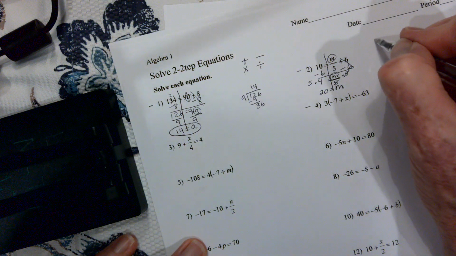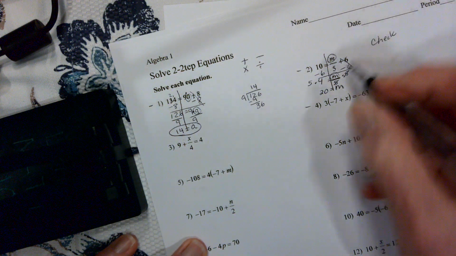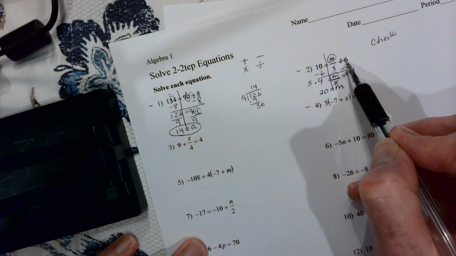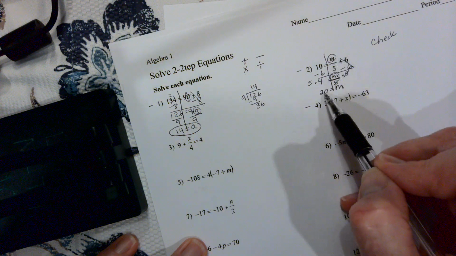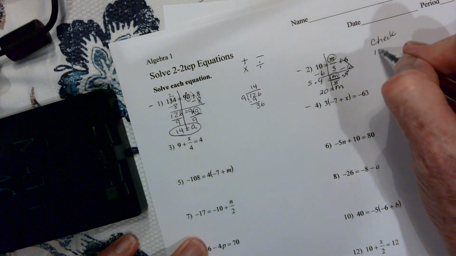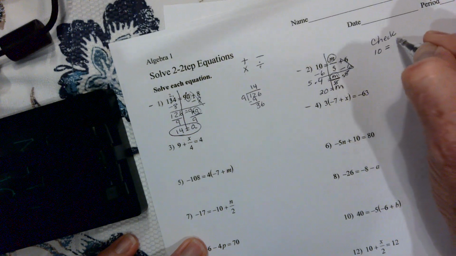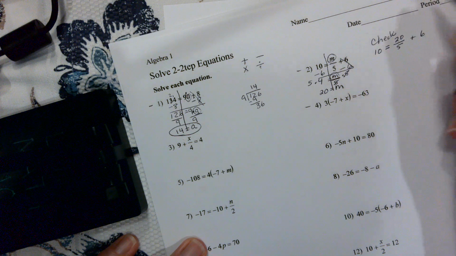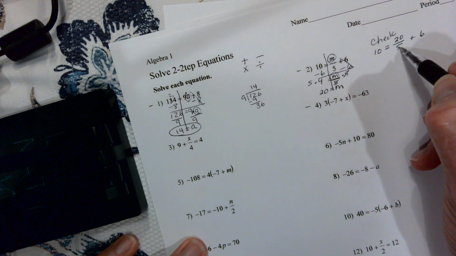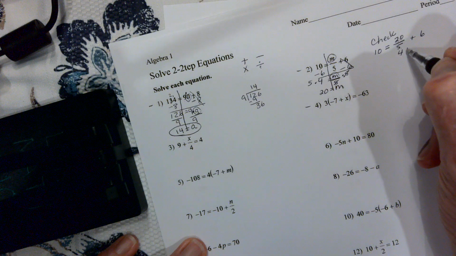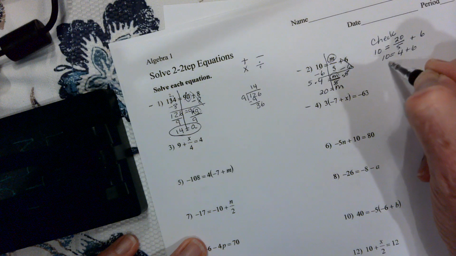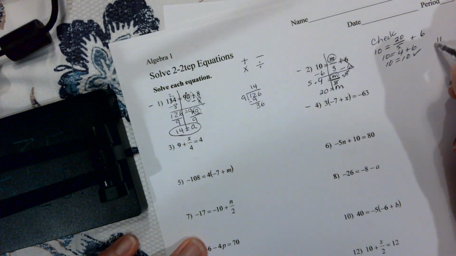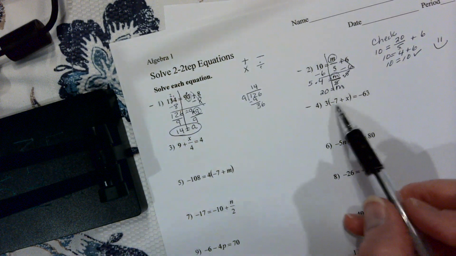Let's check this one just to see if it makes sense. Is it true 10 equals some number divided by 5 plus 6, that some number is really a 20? Well, let's check it out. 10, does it really equal 20 over 5 plus 6? Well, I do division first. 20 divided by 5 is 4. 4 plus 6, does that equal 10? It does. We did good. Okay?